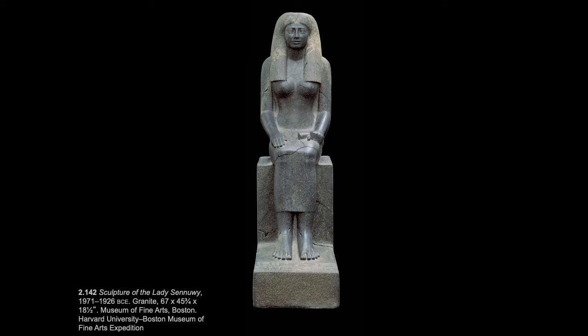In the final sculpture, we get this straight, upright position, this rigid kind of posture. Her arms and legs are held tight to the body. Really, the sculpture itself still takes on a very blocky kind of shape. And granite is also a very hard stone, so it's difficult to carve. So it makes sense as to why this sculpture would retain those certain qualities.